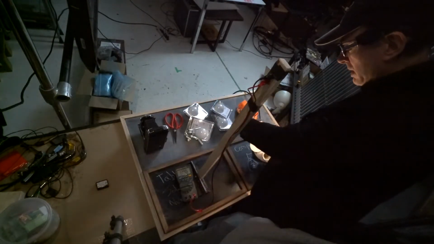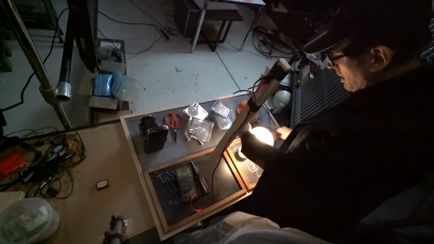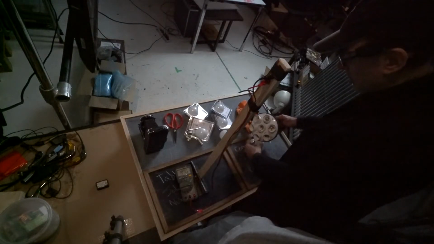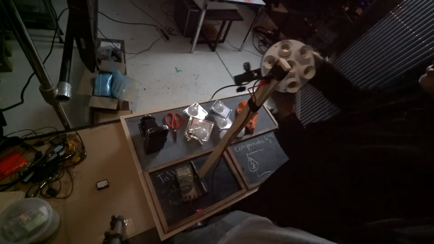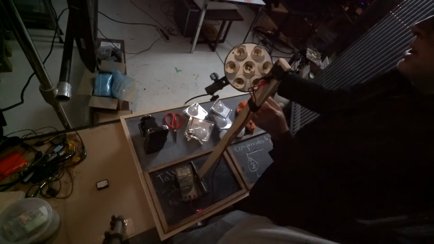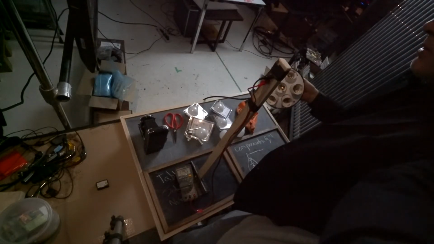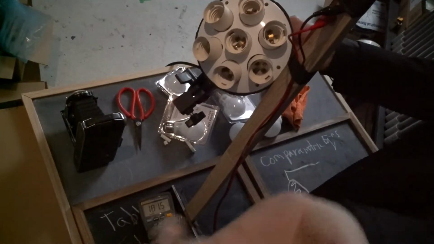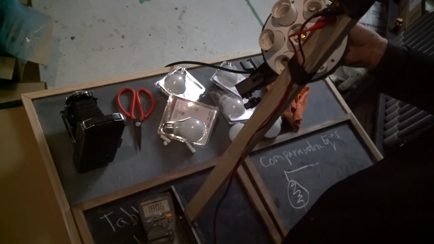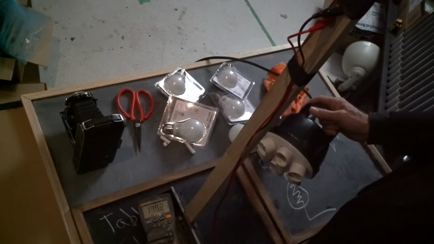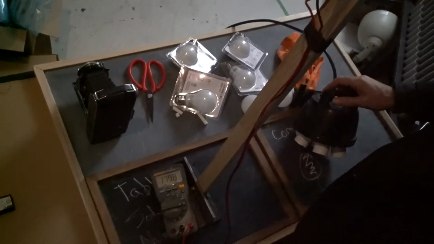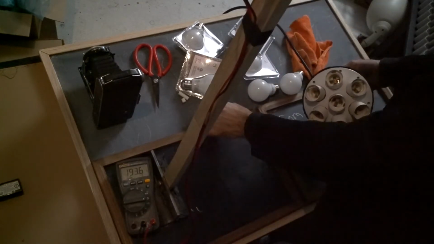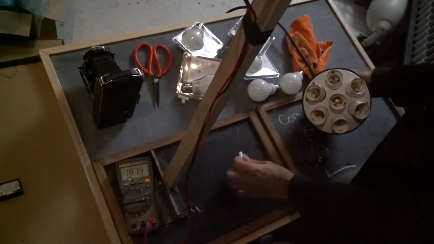We're doing this now with a fixture that has a place for 7 light bulbs, which are all radially symmetric except for the one in the middle. So there's a place you can put 7 bulbs in, and there's one in the center that we simply don't use, because this way they're all the same distance.